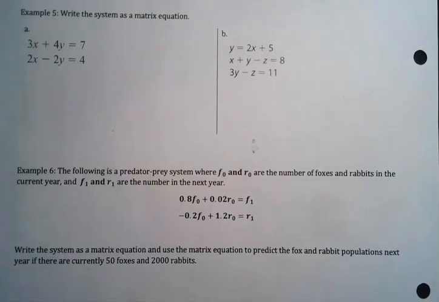All right, so example 5, we're just going to write the system as a matrix equation. That's it, first of all. Okay, so first thing we need to check, we've got x and y. They're in order, right? The x's line up, the y's line up, so we're good. Okay, so we have 2 equations, so it's going to be a 2, and we have 2 variables, so it's going to be a 2 by 2. All right, our coefficients here are 3 and positive 4. Our coefficients here are 2 and negative 2. So that's my A. Then I need my X matrix, so it's X, Y.